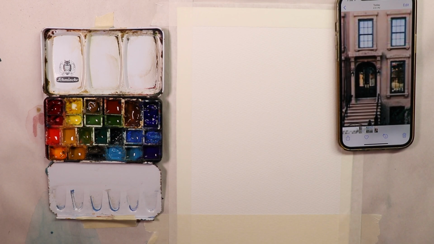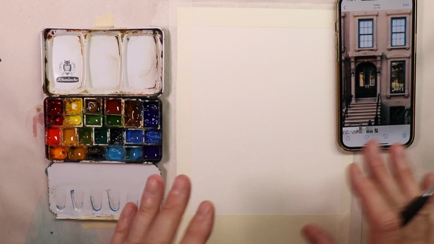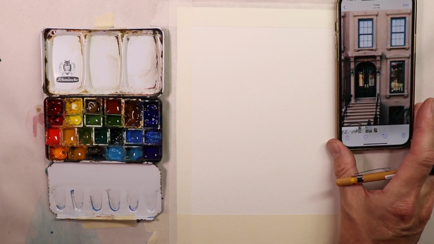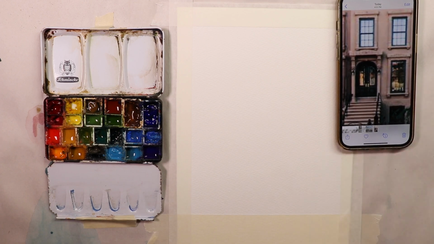All right, everybody, we're getting back into it here. You just saw the finished painting, so let's get right into it. We're just going to cover the basic sketch or the drawing here of this beautiful brownstone home. This is somewhere in the New York area.